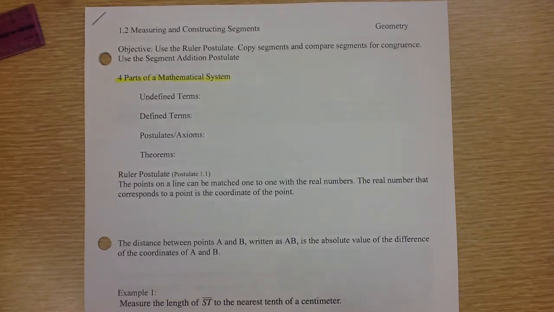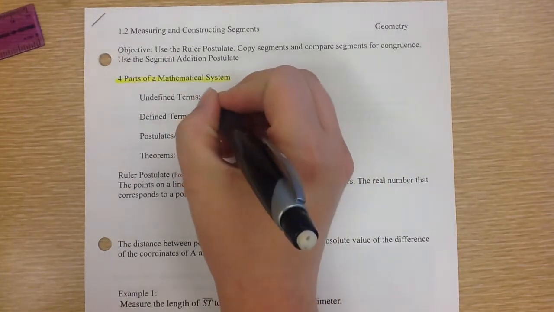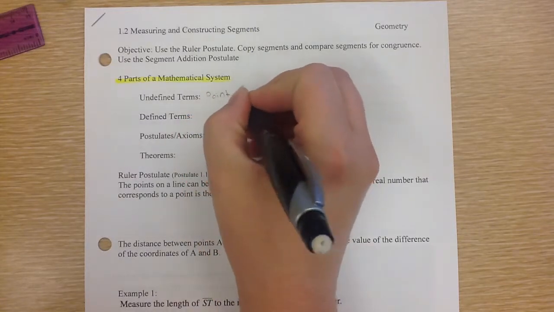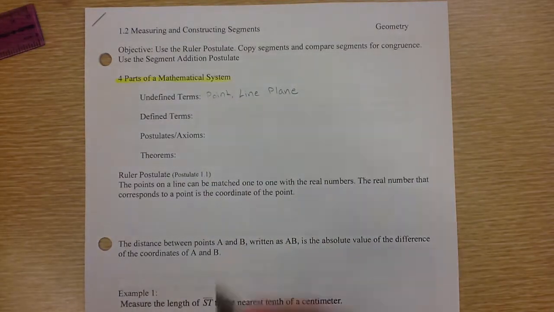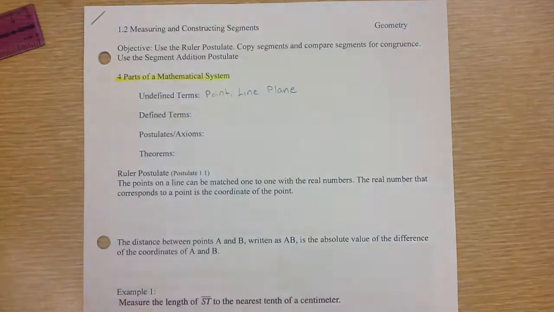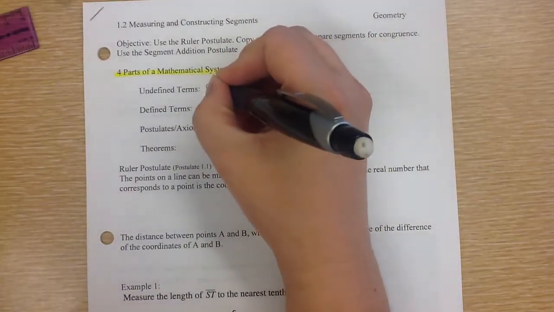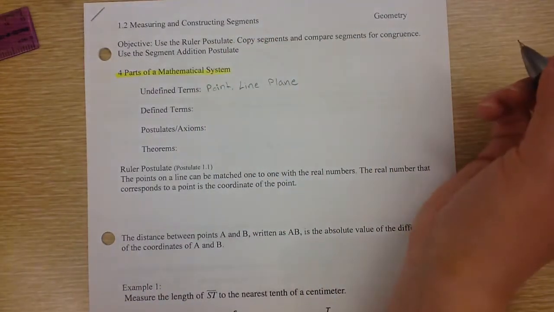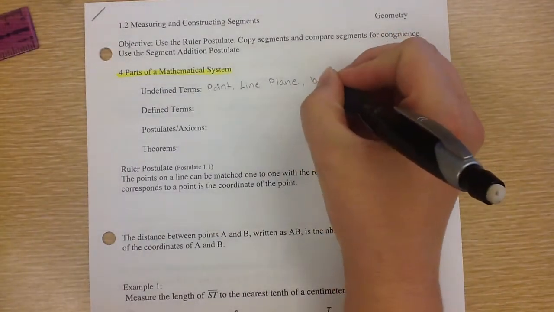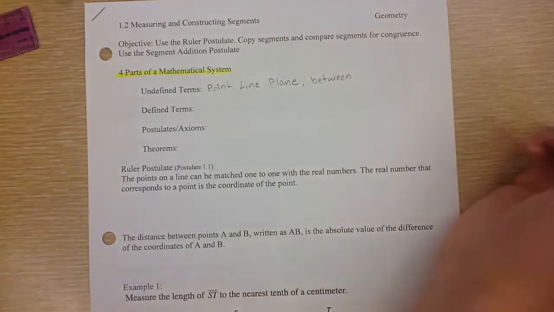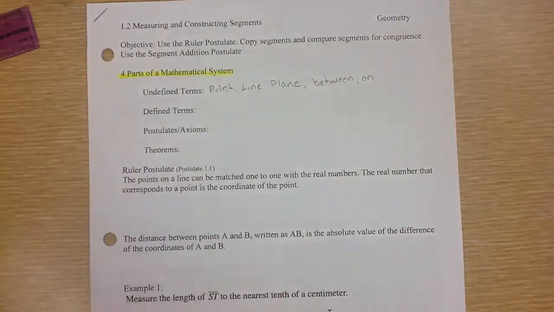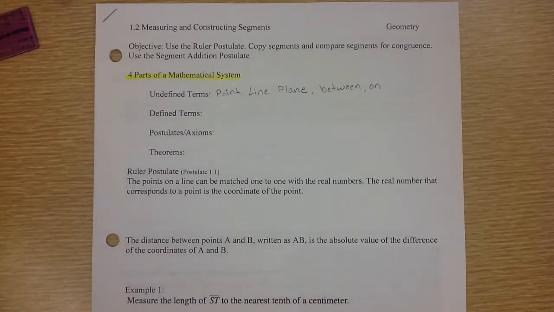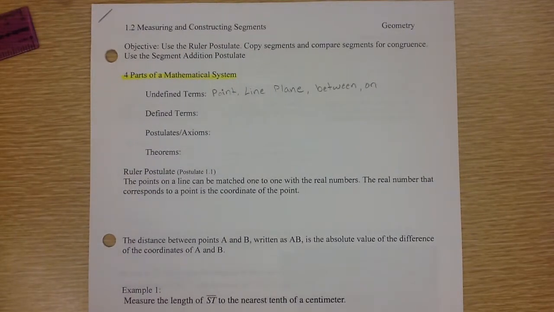Okay, the first part of a mathematical system is undefined terms. In the geometry system, point, line, and plane are our 3 most used undefined terms. There are other undefined terms that we will reference but don't define, such as between. We know what between means, we don't define it. On, things being on something else, on or off, those types of things. So the very first part of a mathematical system is the undefined terms.